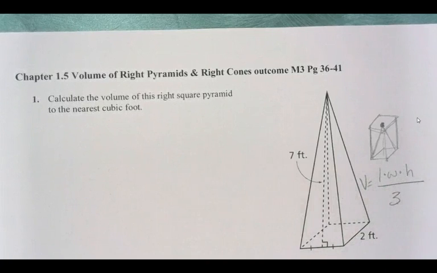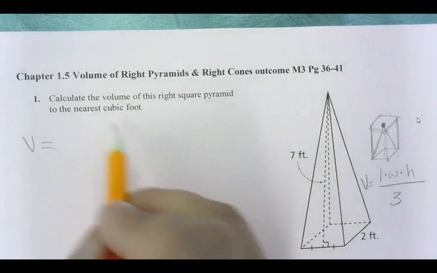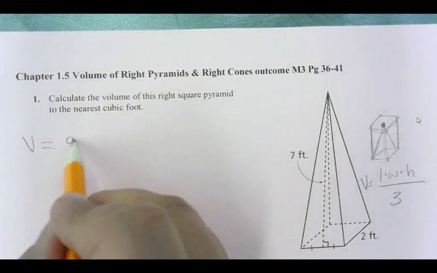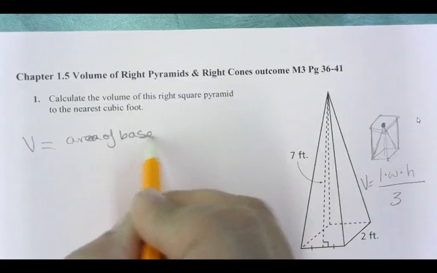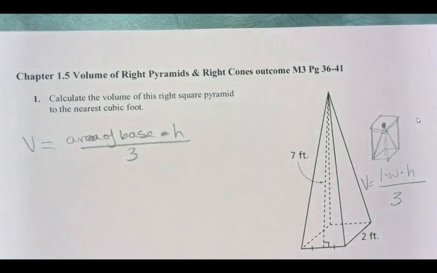Okay, so anything pointy, find the area of the base and divide by 3. So now we've got volume. So this is going to be area of the base times the height, divided by 3.